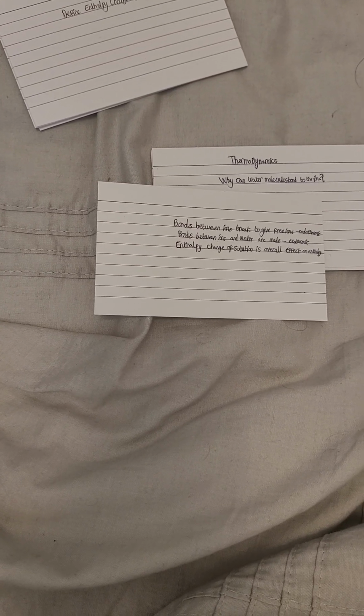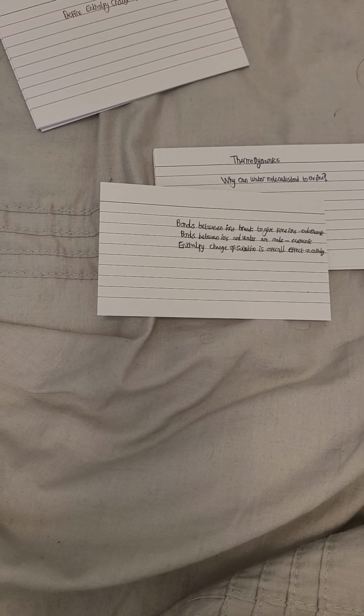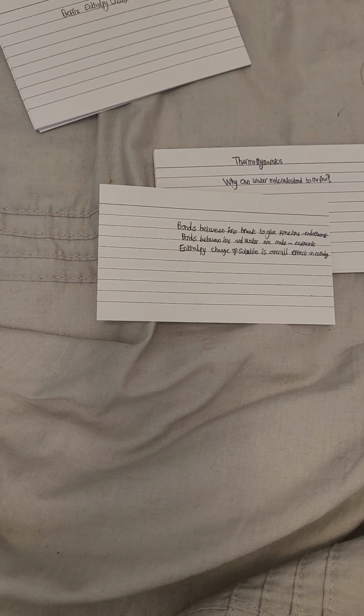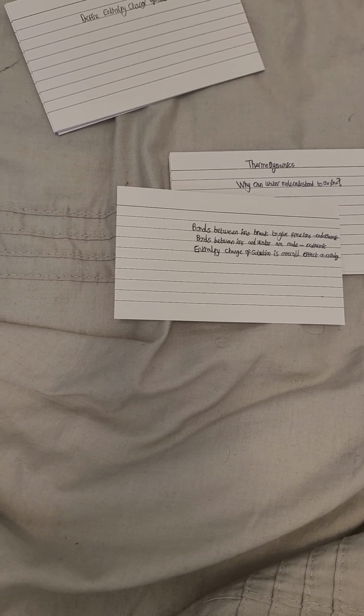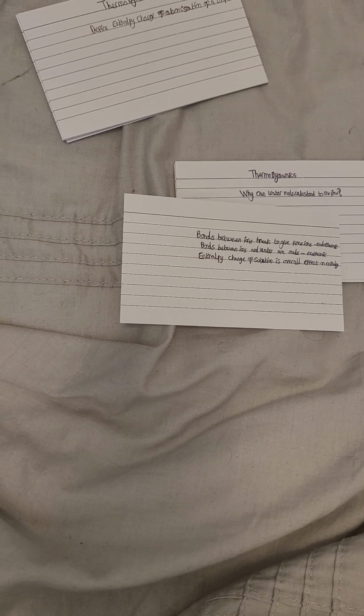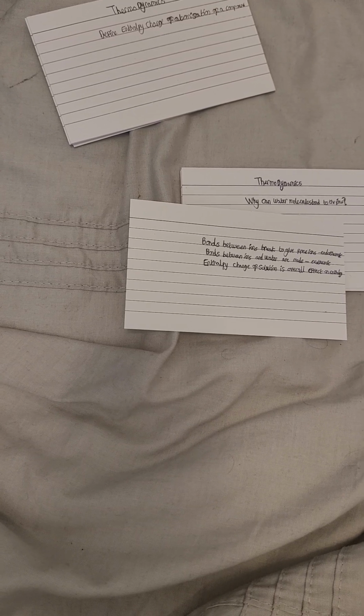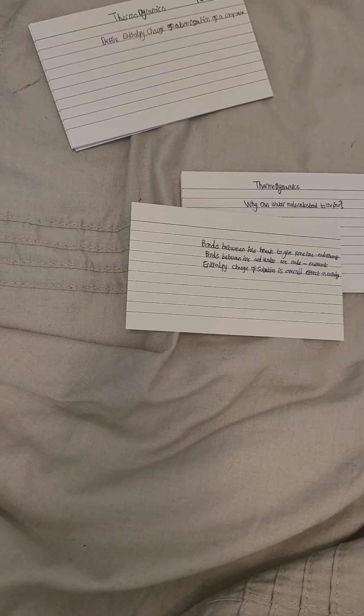Compare lattice enthalpies. Yes. Define enthalpy change of hydration. Enthalpy of hydration. Yes, we've gone through that. That's it. So this lattice enthalpy.